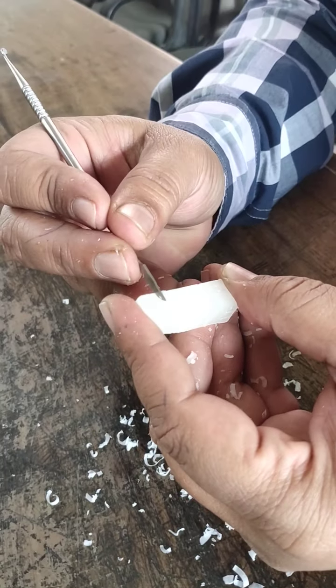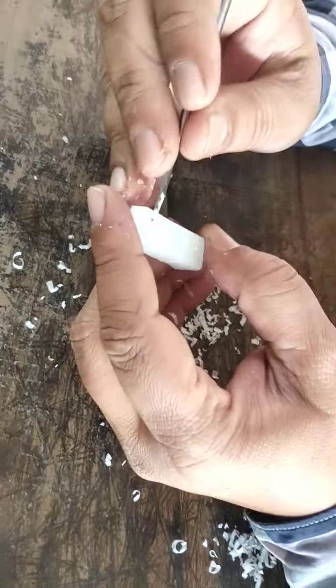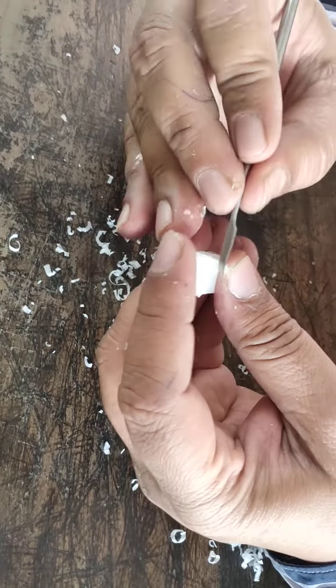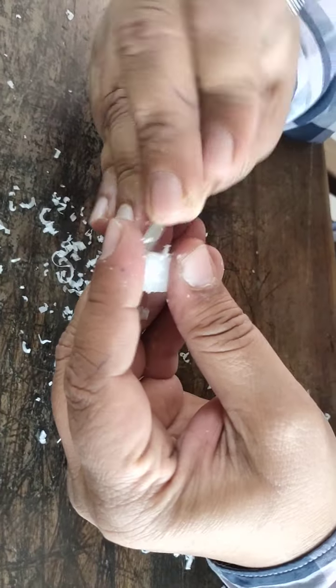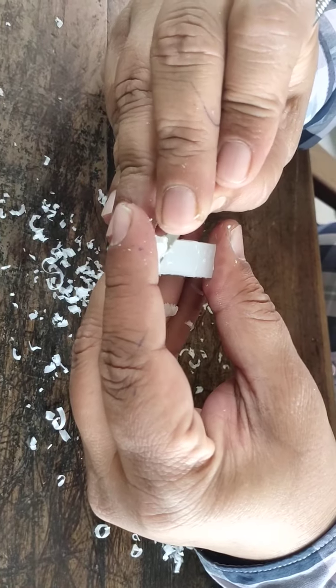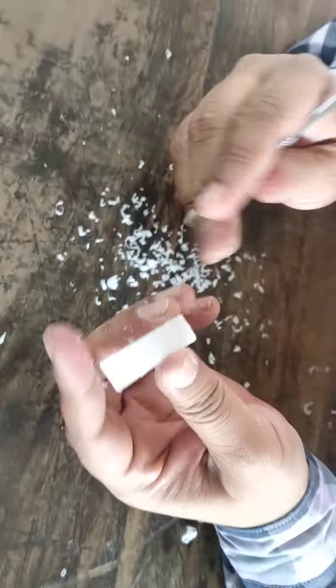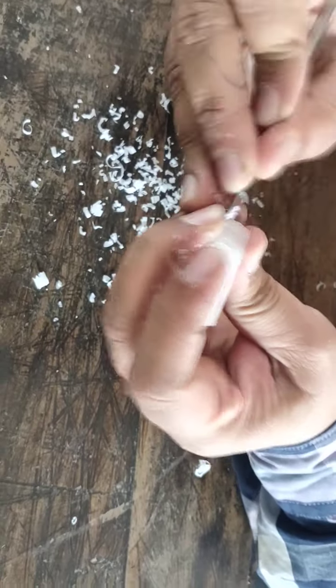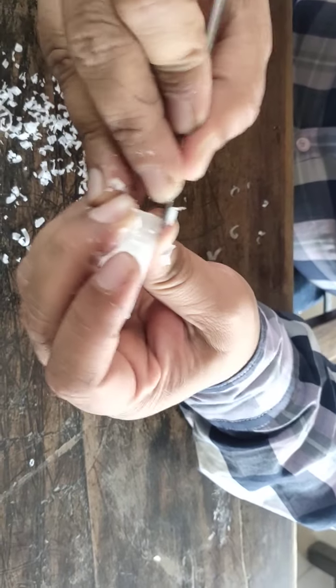Leave the cervical 1/3 as it is and carve the rest, incisal 1/3 and the middle 1/3. Okay, but you have to prepare a concavity. It's like this. I prepared a concavity.